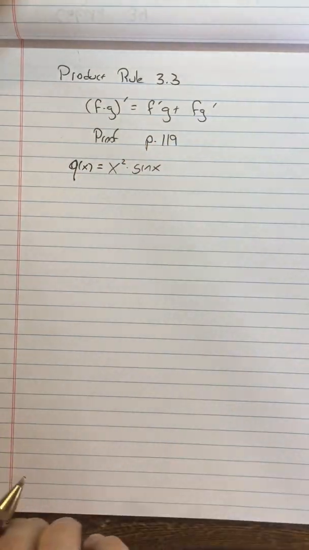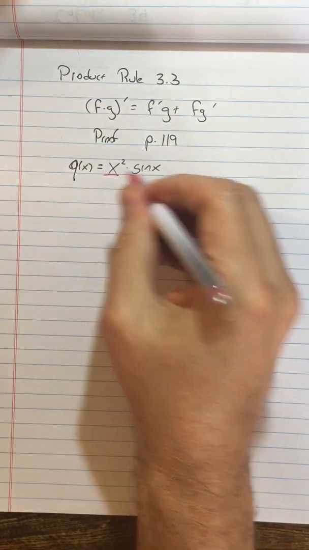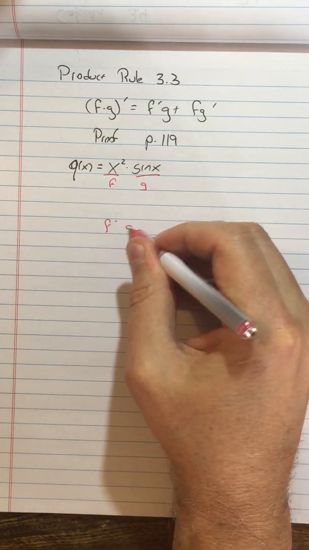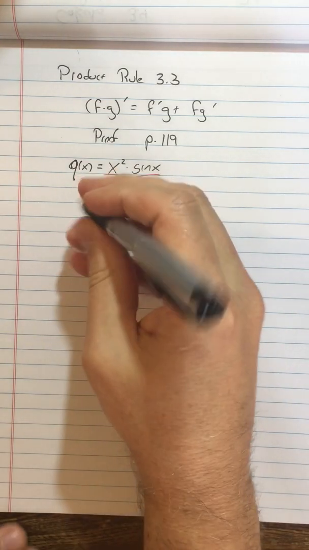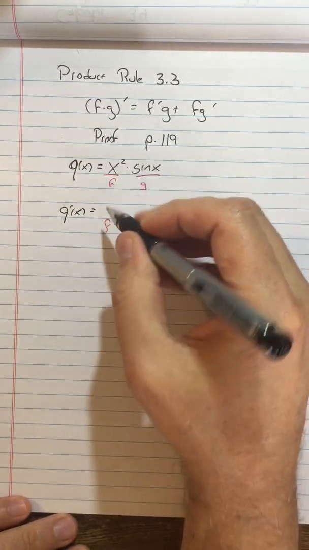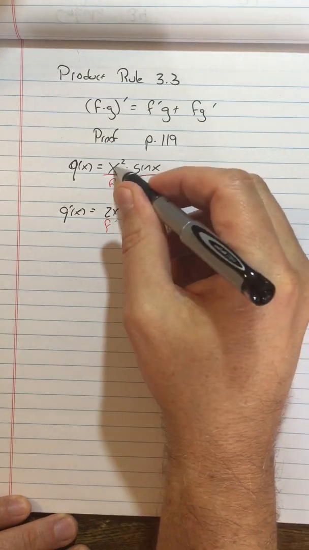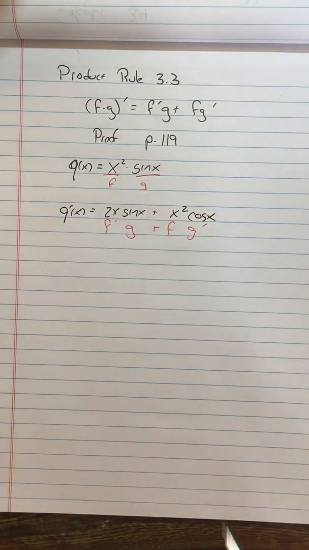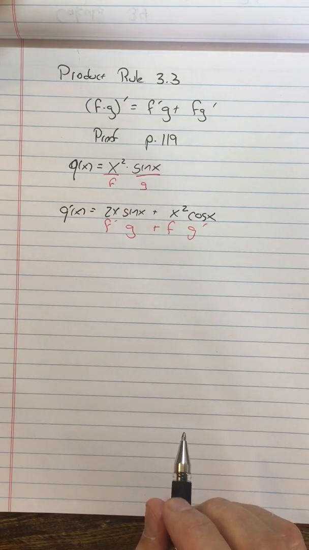All right. So here's the process that you want to get really good at. There are two factors here. We call them f and g. And we're going to write f'g + fg'. And then q'(x) is equal to, f' is 2x, g is sine x, plus f is x squared, g' is cosine x. That's it, done. There's nothing we can simplify. If you wanted, you could factor out an x, but it's not really that helpful.